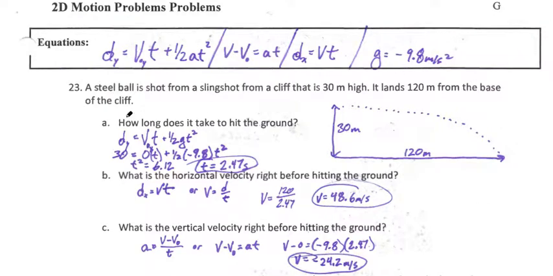Okay, so number 23, a steel ball is shot from a slingshot from a cliff that's 30 meters high. So that's what I've got going on here. This would be like our cliff that's 30 meters high. It lands 120 meters from the base of the cliff. So really, it should be 120 meters from where this ball was launched from, right?